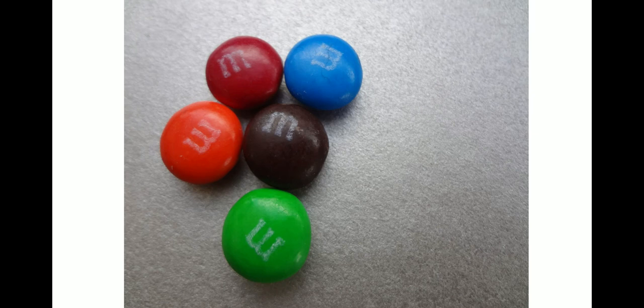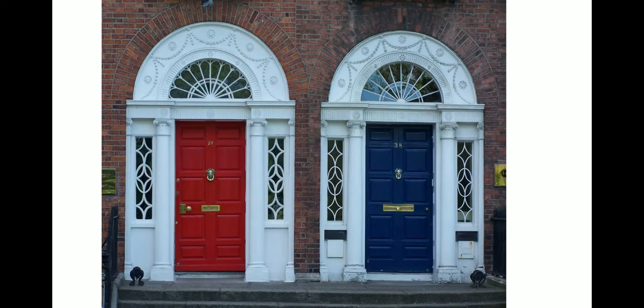Here's a handful of M&Ms. That's my group of M&Ms. What fraction of those M&Ms are blue? Well, I see I have 5 M&Ms. That would be my denominator, and I have 1 blue. That would be my numerator. So I would have 1/5 of the group is a blue M&M.